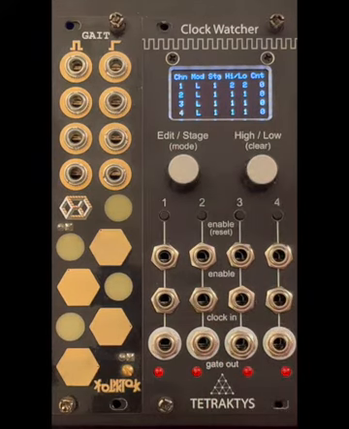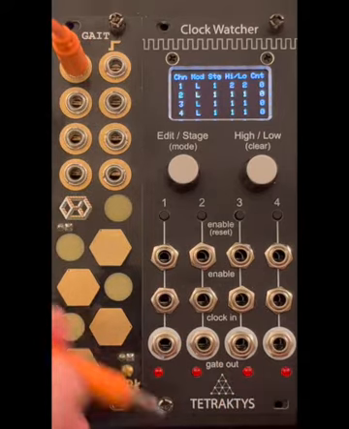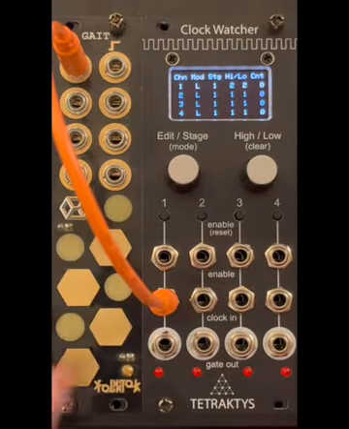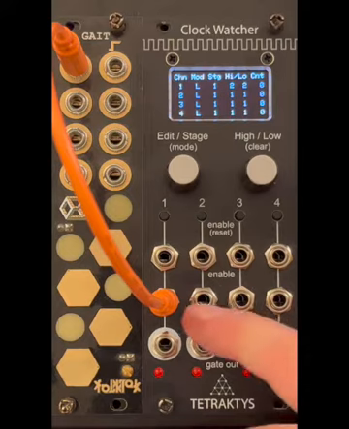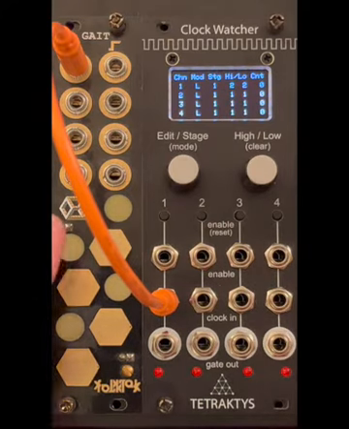Now I'm going to use the handy gate module to the clock input. Since the clock input is normal, it's actually going to advance the count of all 4 channels with this one clock input.